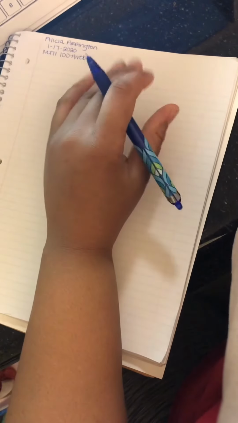Hello, my name is Alicia Arrington, and I'm going to show you how to graph a line using the x and y intercepts. The x-intercept is the point where the graph intersects the x-axis, and the same goes for the y-intercept. It's graphed at the y-axis.